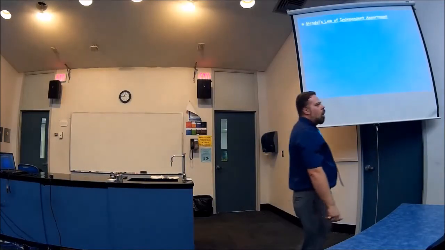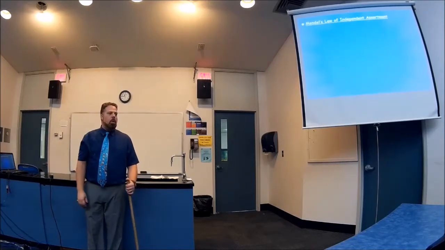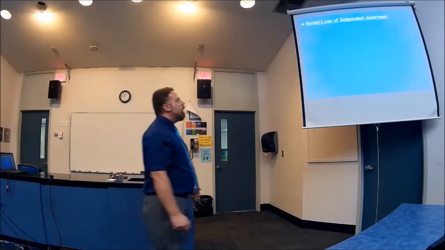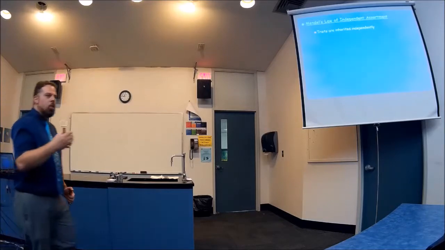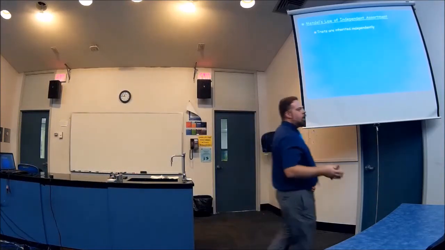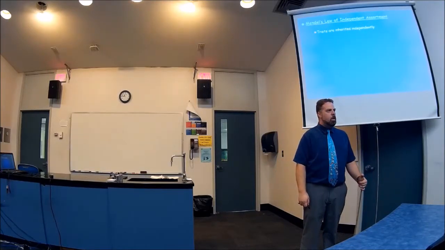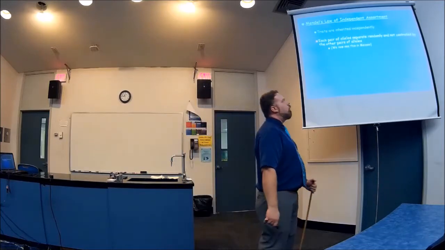So he came up with this law, Mendel's law of independent assortment. We also dealt with another Mendel law I talked about before about segregation. Here's his other law. And what it is, is that traits are inherited independently, not because of each other. In other words, just because you got blue eyes, that does not dictate what color hair you have. They work independently. Does that make sense? So each pair of alleles separate randomly and not controlled with the other pairs of alleles.